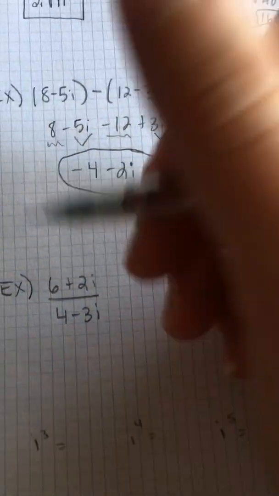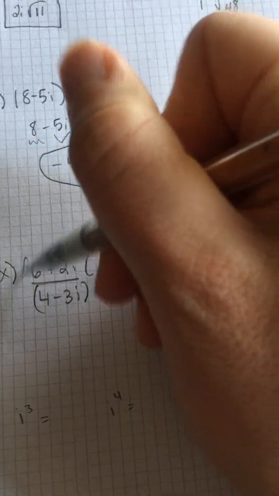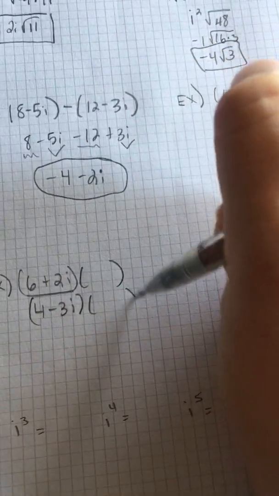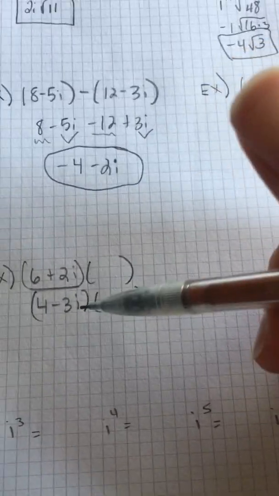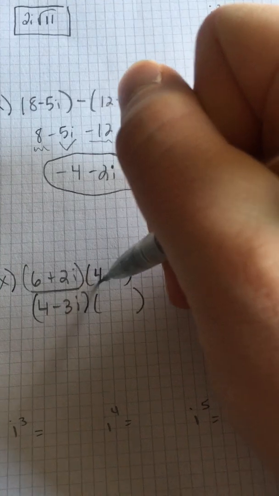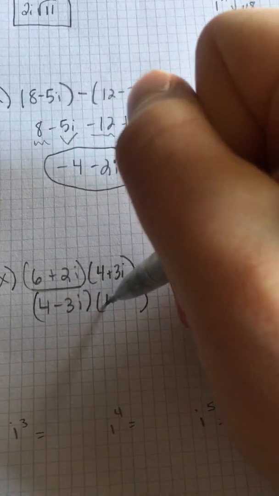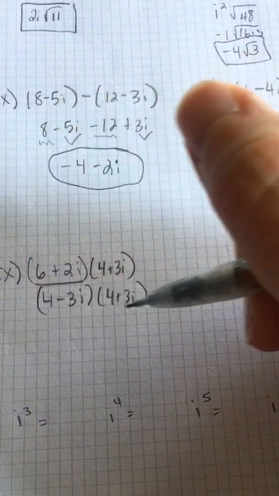Dividing, we have to use what we just did earlier in this chapter, which is conjugates. To get an imaginary piece, you have to divide these, and you can't have imaginary pieces in the bottom, just like you can't have roots in the bottom. So I'm going to use the conjugate, 4 plus 3i and 4 plus 3i.